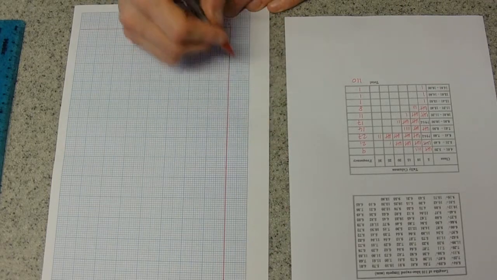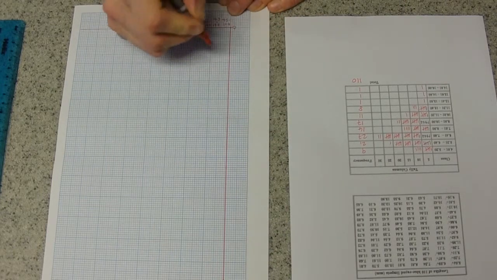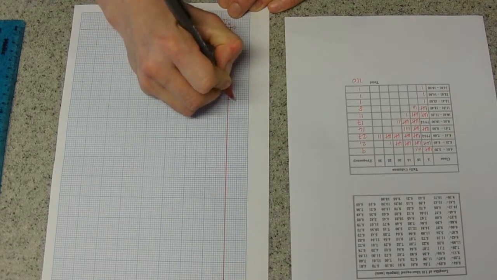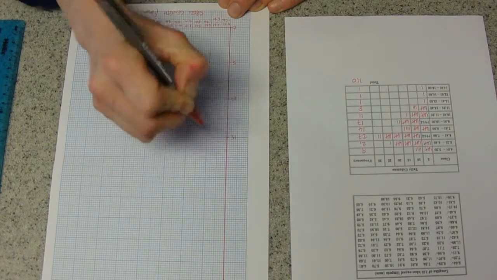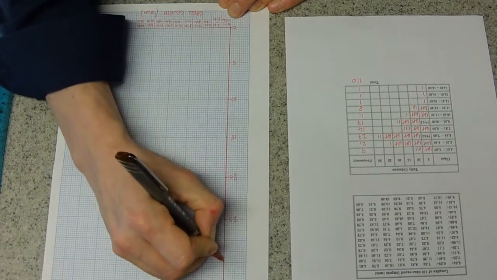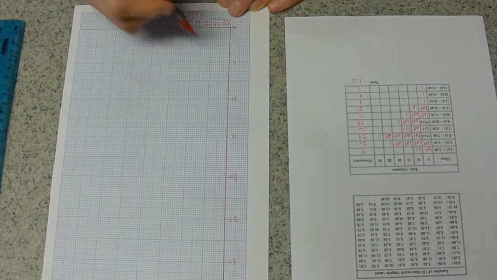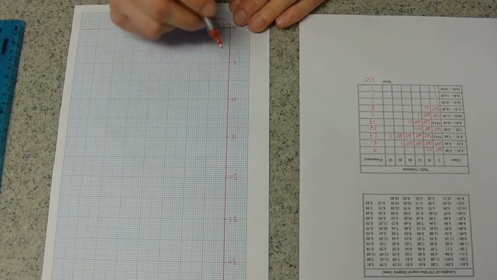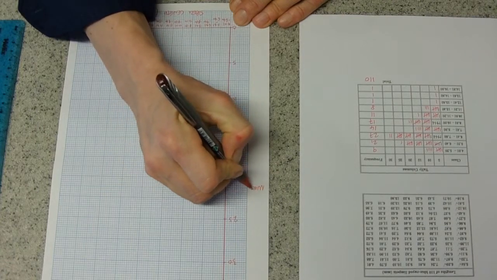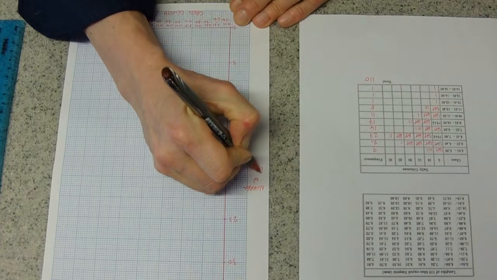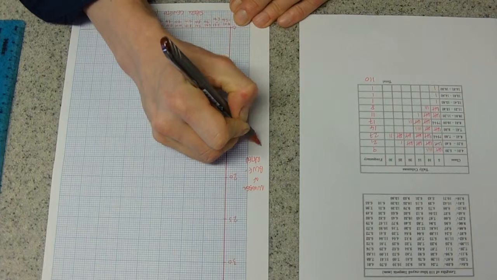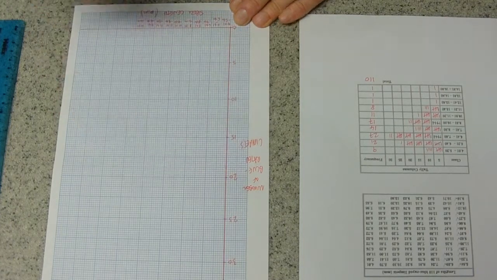We're starting at 0 there, and having 2 squares as 5, so 5, 10, 15, 20, 25, 30. And this is our frequency, or number of blue-rayed limpets.